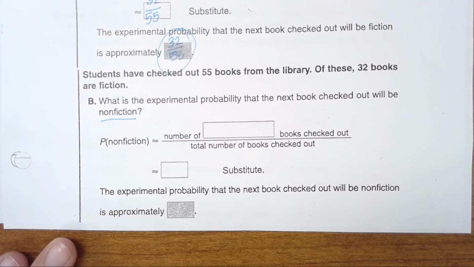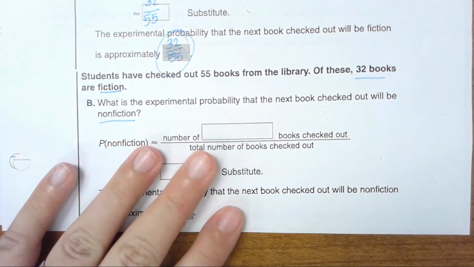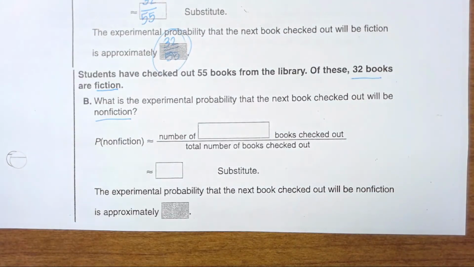So what we're going to have to do is think, okay, so we know that 32 books are fiction, and they checked out 55 books total from the library. Well, we know that books are either fiction or nonfiction. So if 32 books were fiction, how could I figure out how many of them were nonfiction?